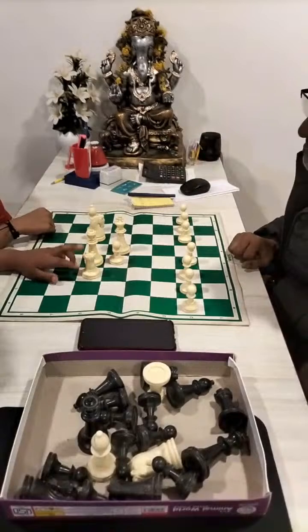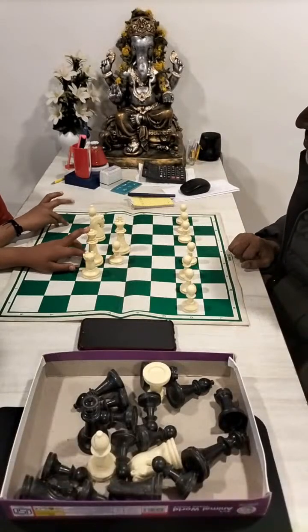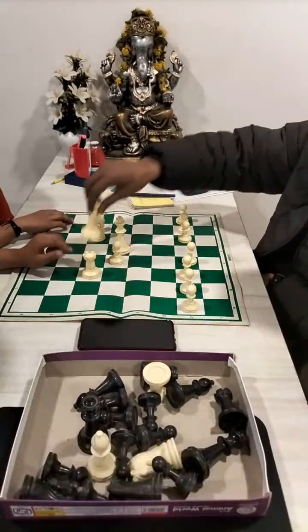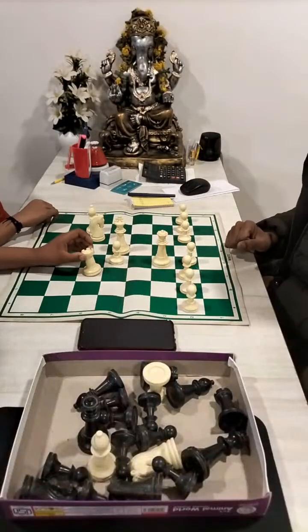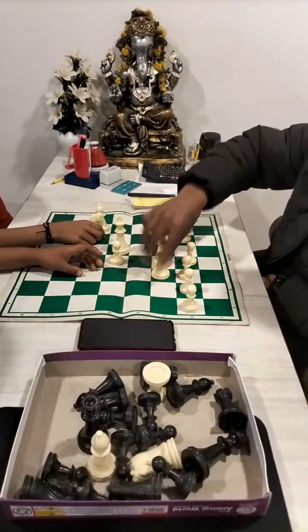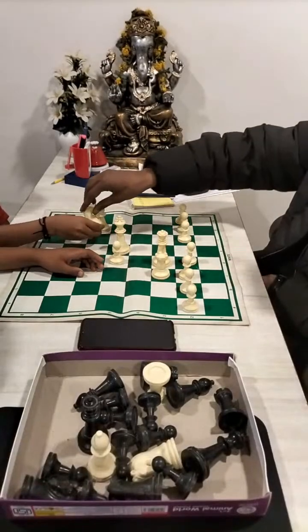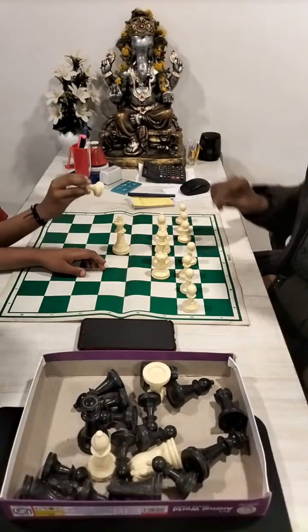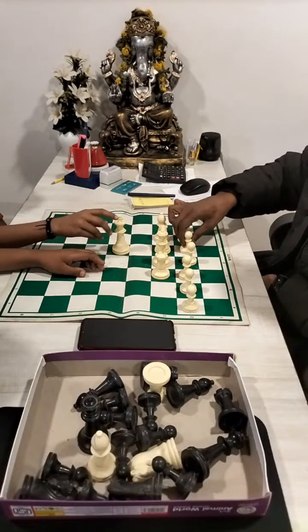What is the point? 9 points. You understood? 9 points. Then next is 5. What is it? Rook. The rook has got only 5 points. Knight 3 points. Bishop 3 points. Pawn 1 point. Pawn is only 1 point.